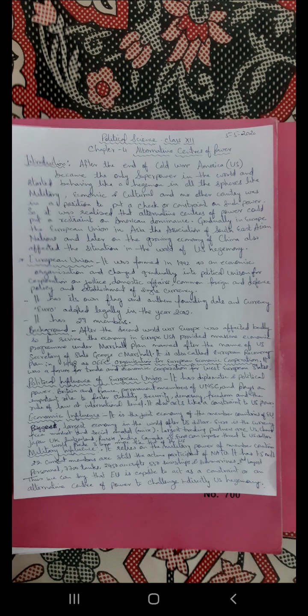And a plan was initiated known as Marshall Plan, which is after the name of the Secretary of State George C. Marshall. And it is also known as European Recovery Plan.